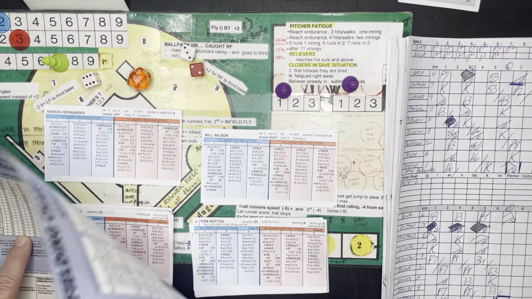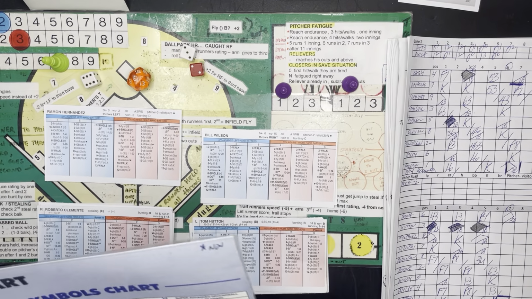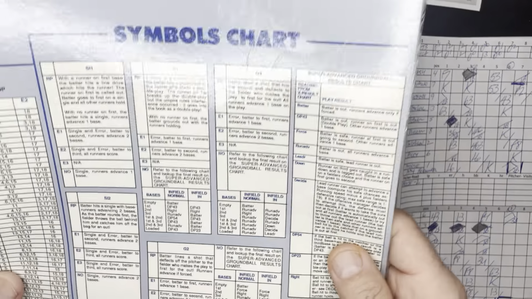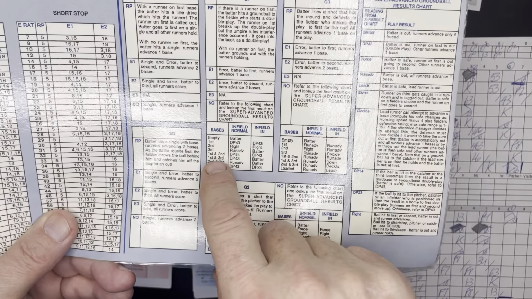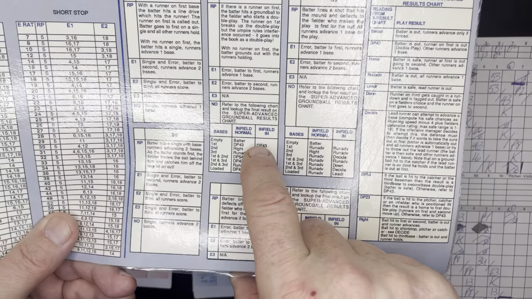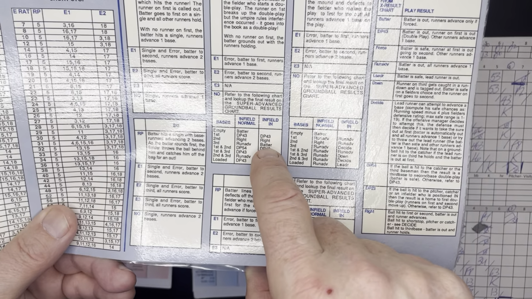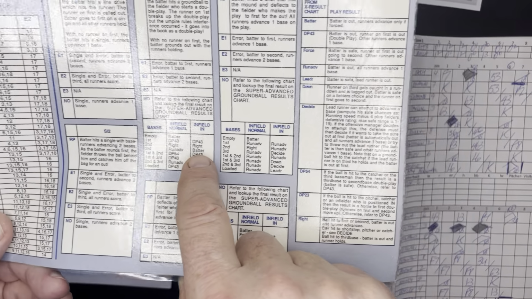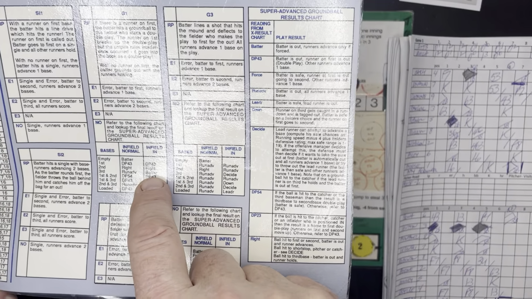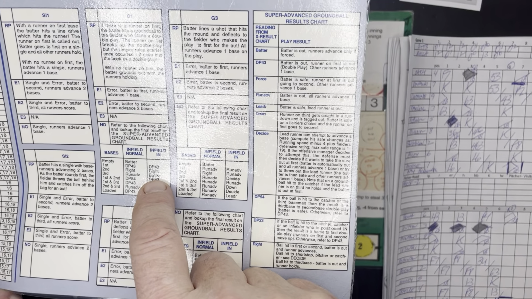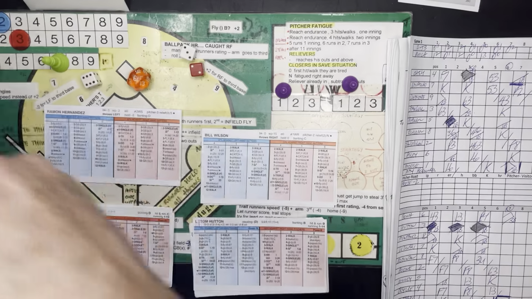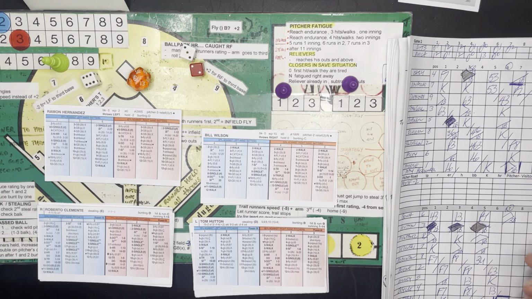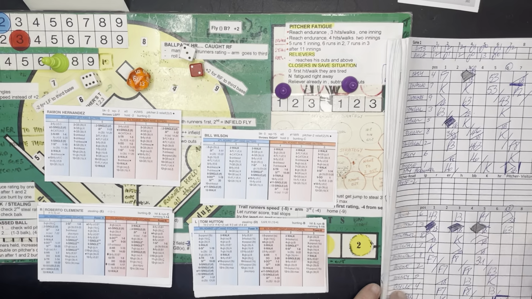So G1 with the infield in, we'll just take a look at the chart. So there's G1, and infield in, the runner on third, it says batter. And for the batter, it says batter's out, runners advance only if forced. So he was not forced. The batter's out, so it's a 6-3.